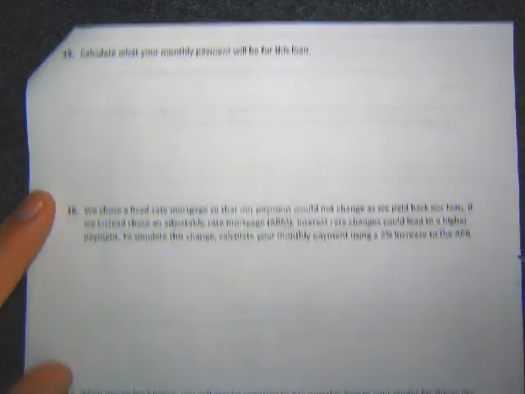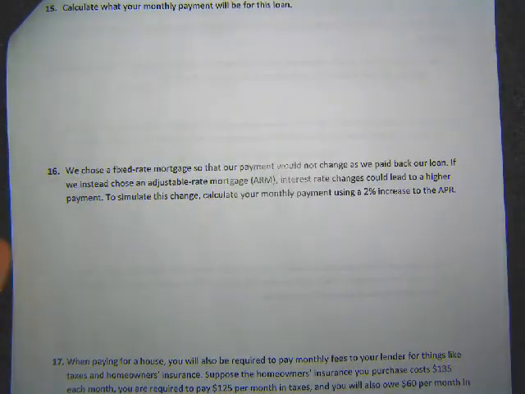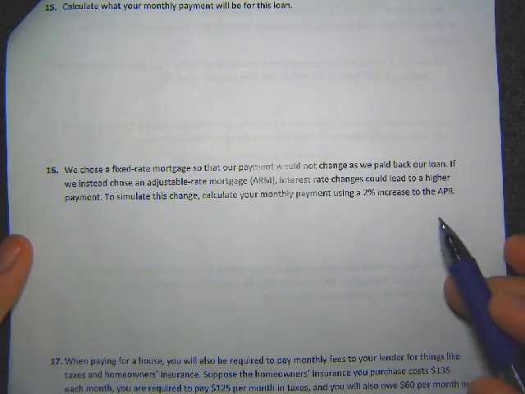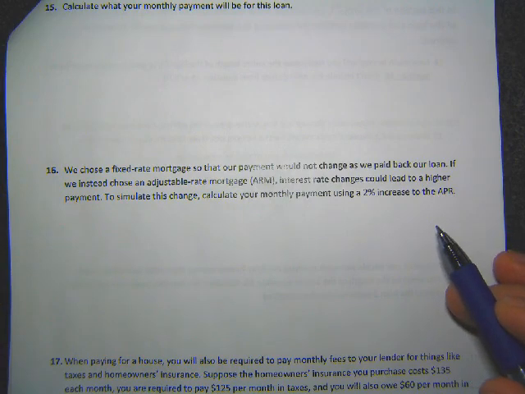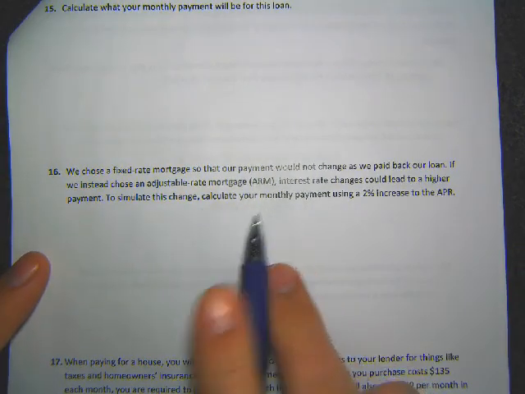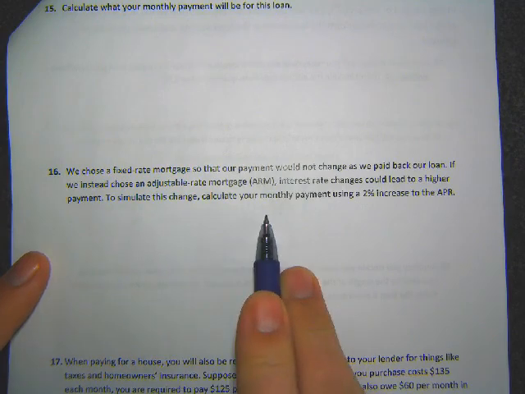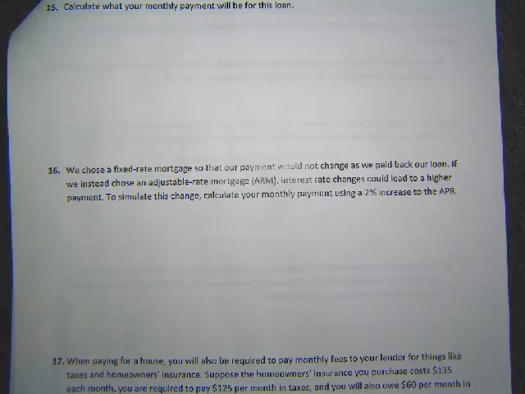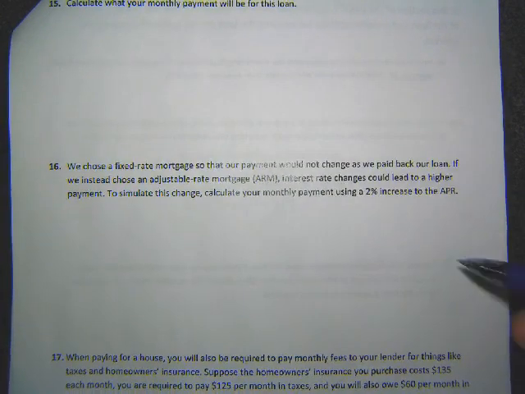Now, we chose a fixed rate mortgage because we know those are safer and dependable, and the rate doesn't ever change. But just to simulate what would happen if you got an adjustable rate mortgage, let's look at what if your same loan had a 2% increase in the APR. So we're going to go back and do the same calculation, just adding 2% to the interest rate. If you got a 7% interest rate, just bump it up to 9% and do this calculation again. Or if you had an 8%, bump up to 10%.